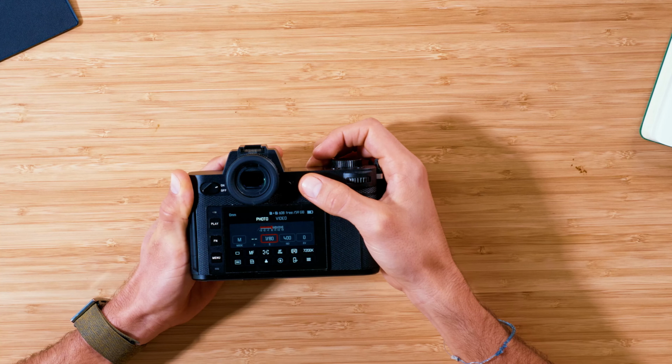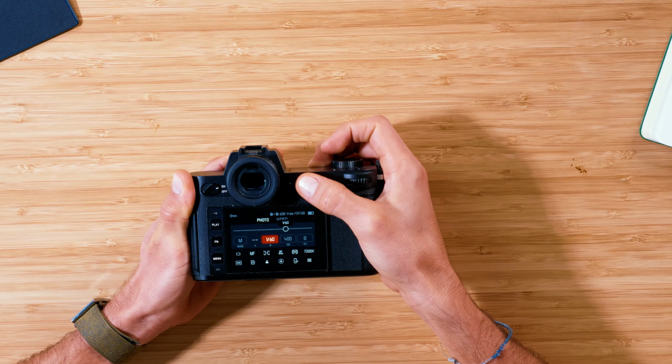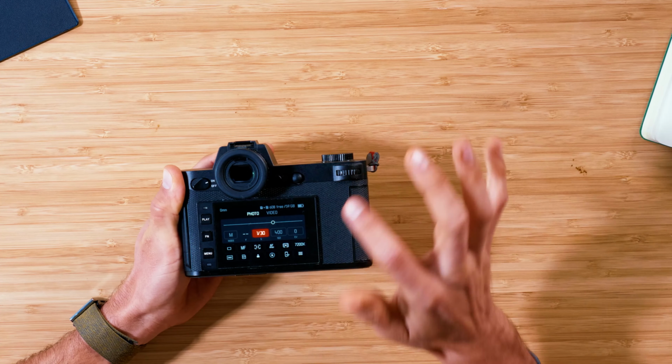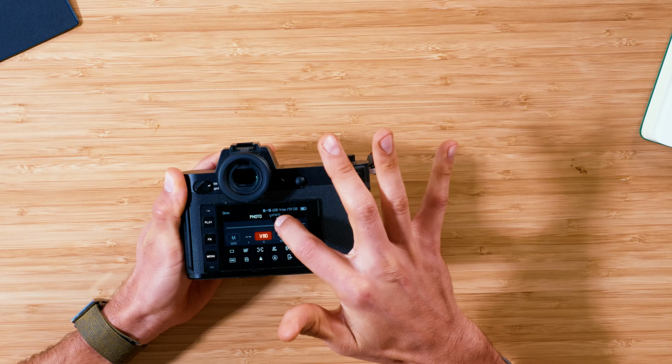Next up, you're going to see the shutter speed. Here, I can change it either with my joystick, with the back wheel, or I could even just use my finger to change it as well.